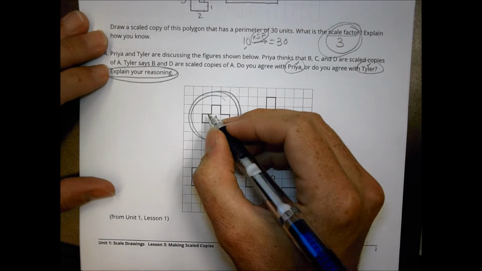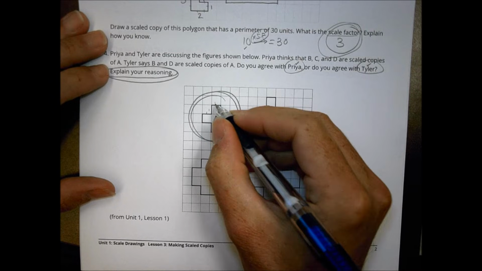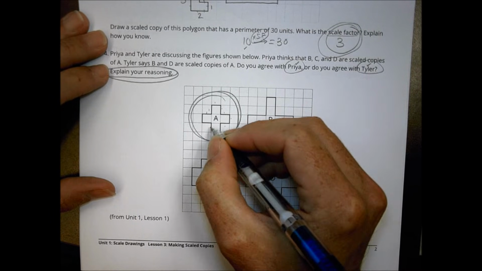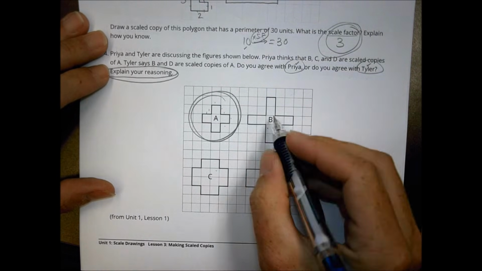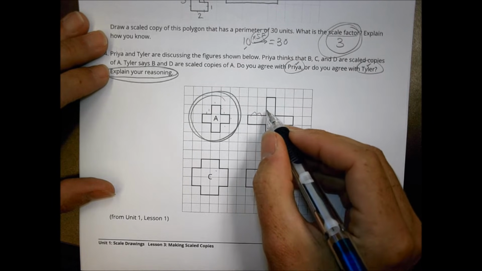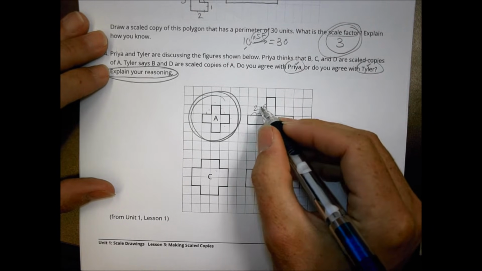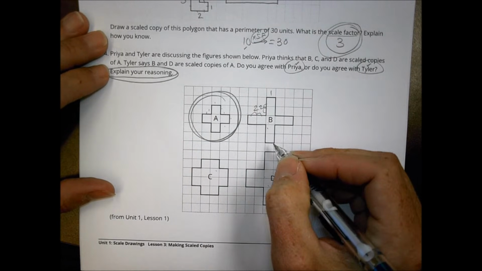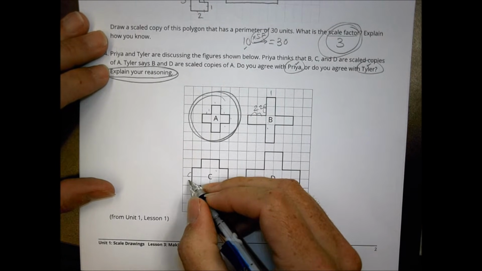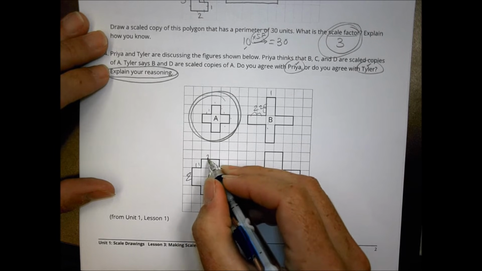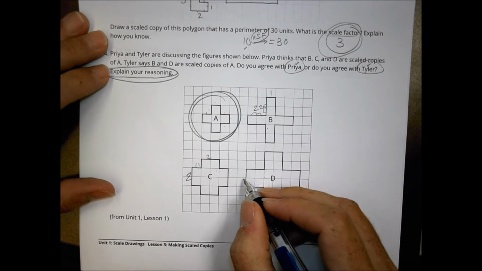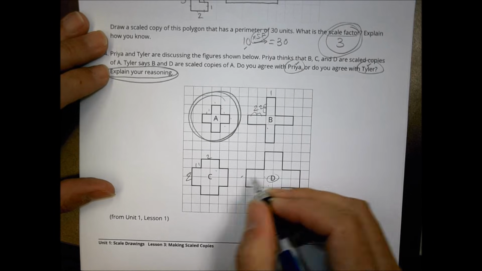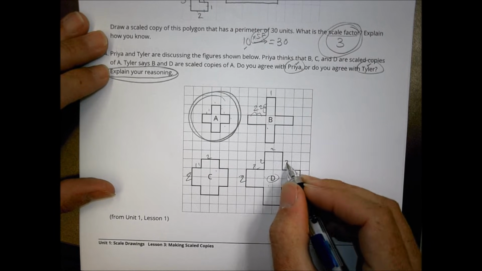In this original, everything is 1, 1, 1, 1, 1 unit wide, long, however you want to look at that. In B, we go 2, 2, so we have 2's here, and 1's. Well, if these are all the same, shouldn't these be the same? Probably. Over here, we have 2, 1, 1, 2, so something's changing. And indeed, in D, we have 2, 2, 2, 2, 2, 2, all the way across.